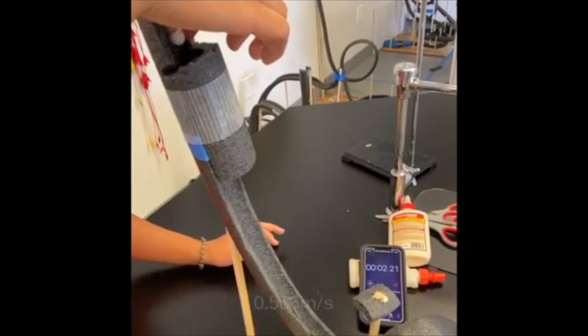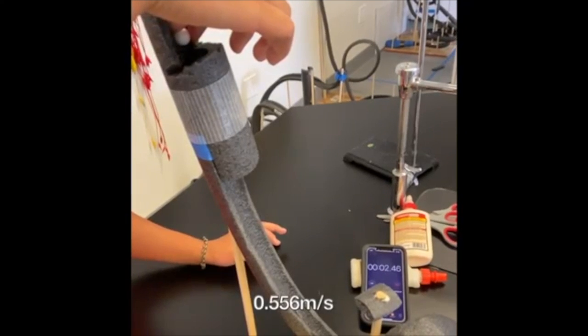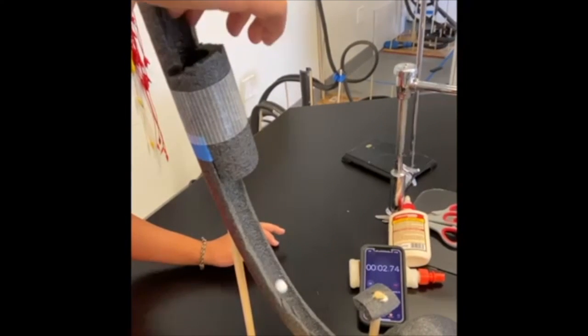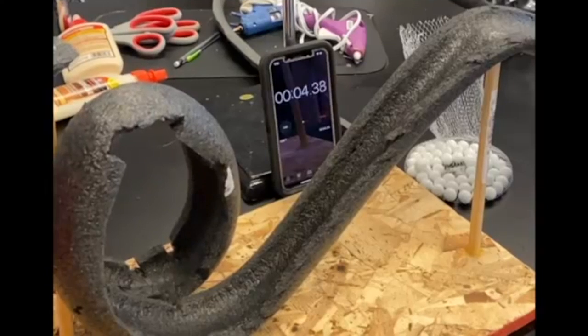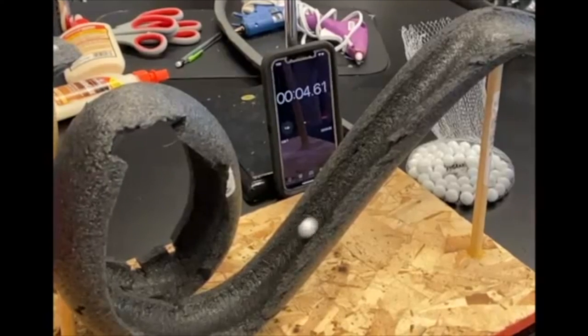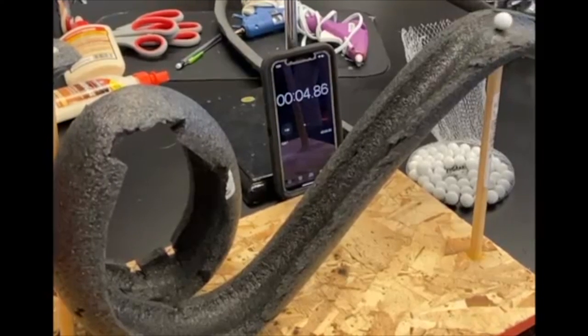In fact, the measured speed at the top of the hill, 0.556 meters per second, was only 0.14 meters per second lower than the calculated. Our main source of error was the ball not traveling perfectly down the track and constantly bumping into the sides. This caused the marble to lose some energy and thus velocity, so the measured velocities are always slightly lower than the calculated.